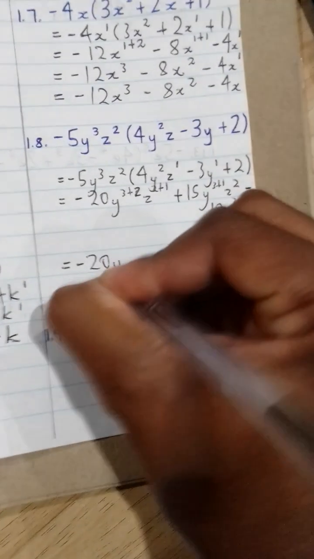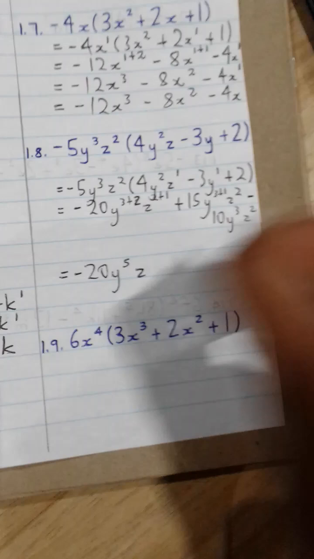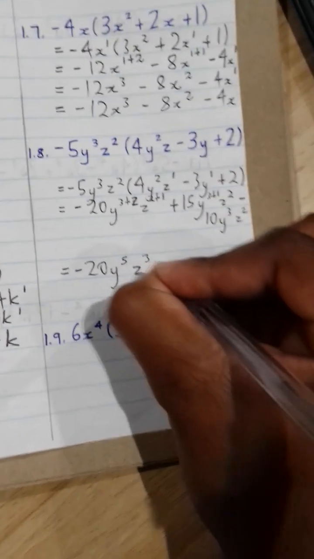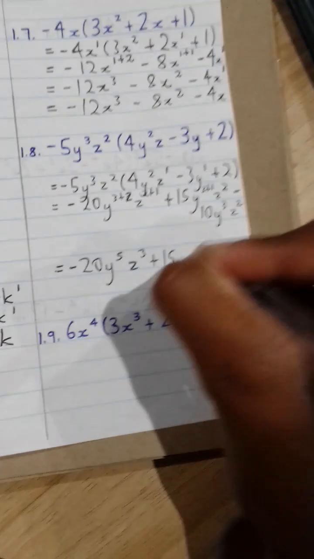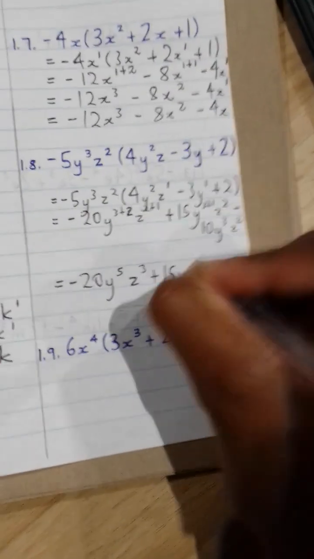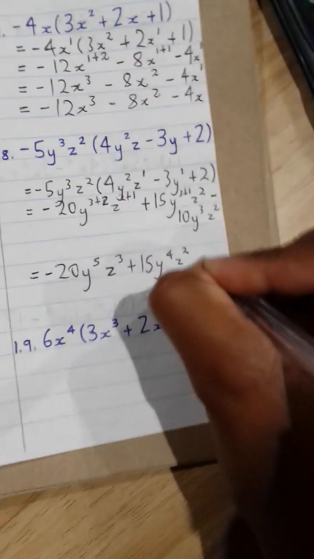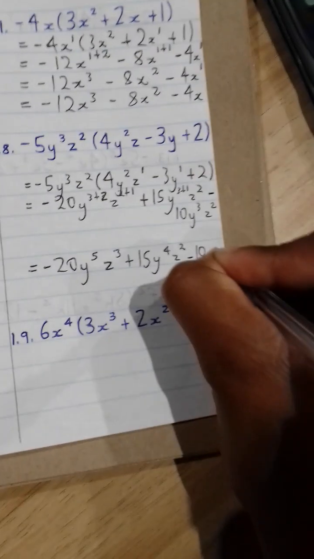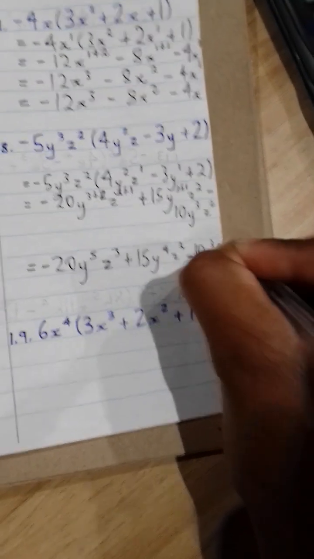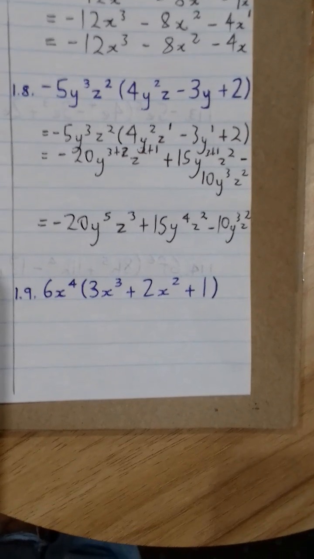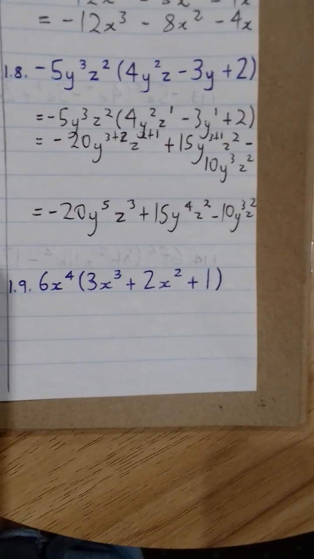So it's negative 20. Y, 3 plus 2 is 5. Z, 2 plus 1 is 3. Plus 15. Y, 3 plus 1 is 4. Z to the power of 2. Minus 10. Y to the power of 3, z to the power of 2. I hope that is clear and I hope that makes sense.